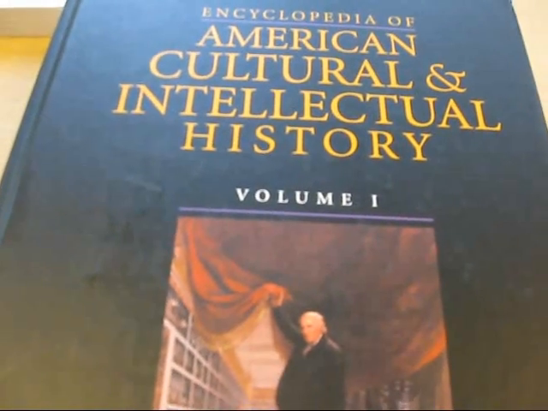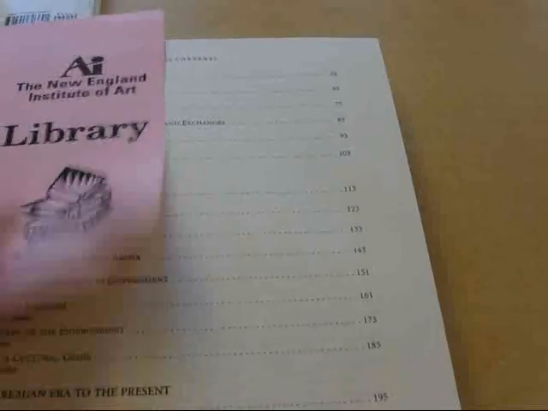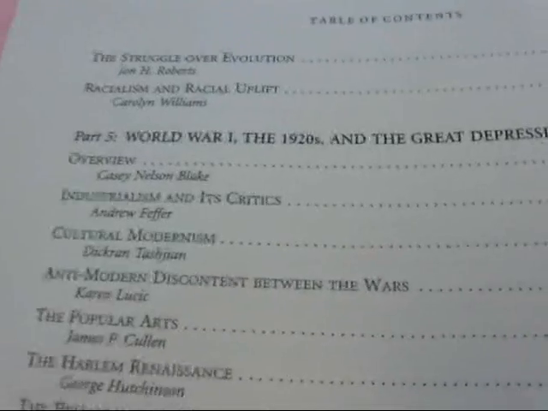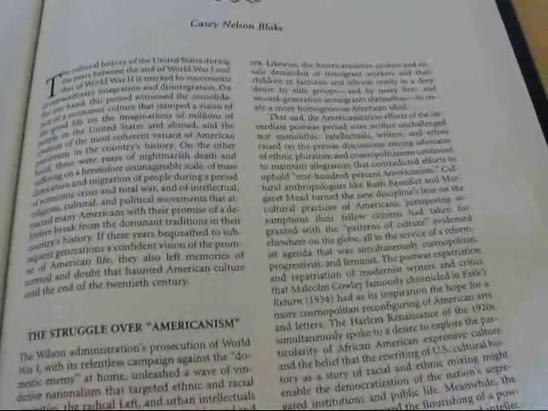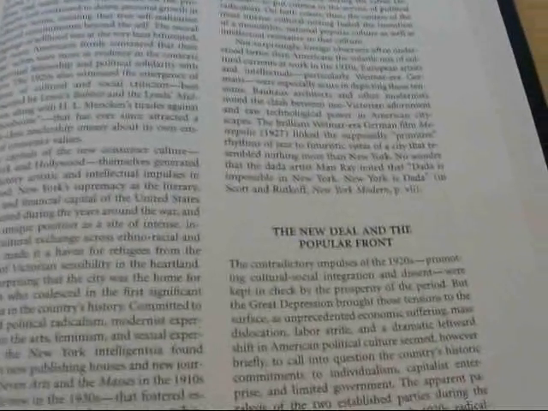American Cultural and Intellectual History, also arranged by time period. For example, Volume 1 has World War I, the 1920s, and the Great Depression, starting on page 609. And you'll see that that section has an overview. Gives you a nice starting point to reference events that are happening during that time period.